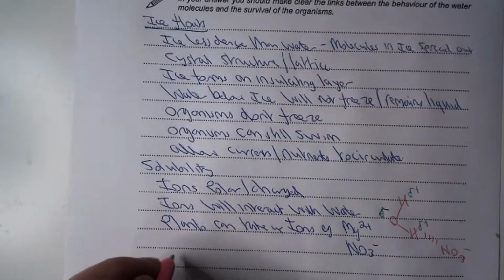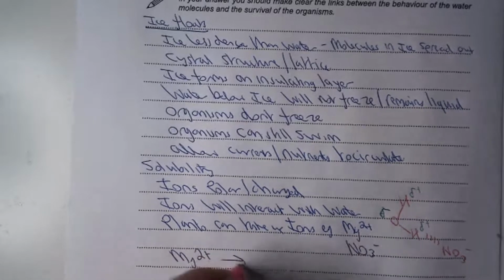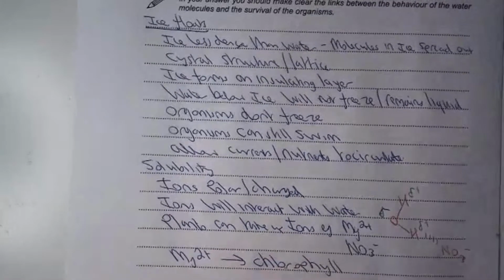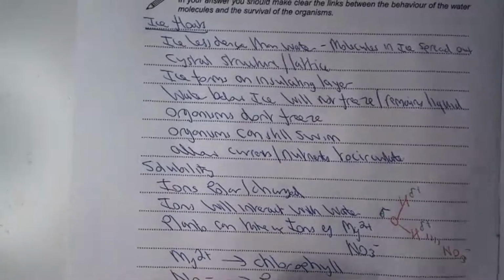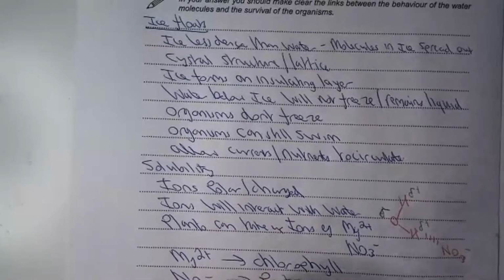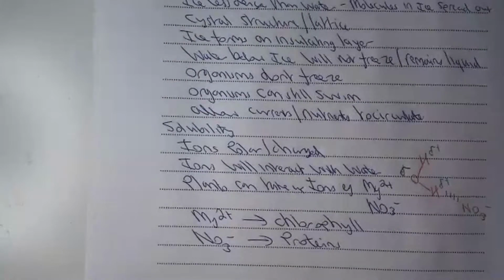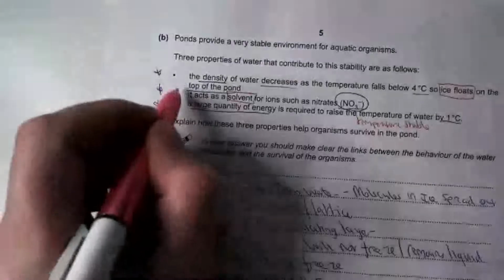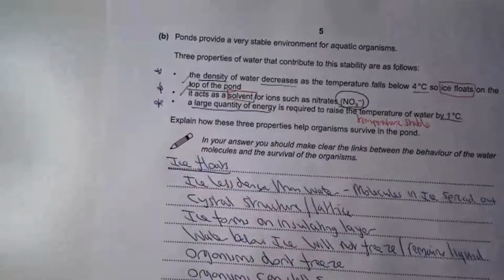And then they can use that magnesium, for example, to make chlorophyll, or the nitrates to make proteins. So that's why solubility is important. So that's the second. So we've spoken about density. We've now talked about solubility.